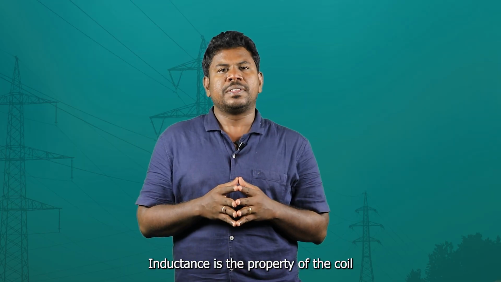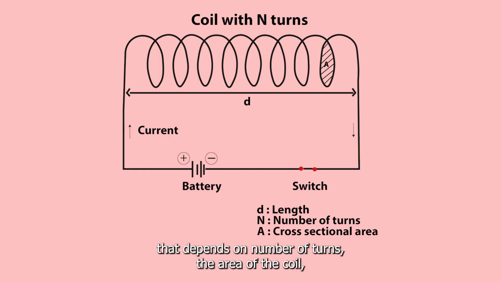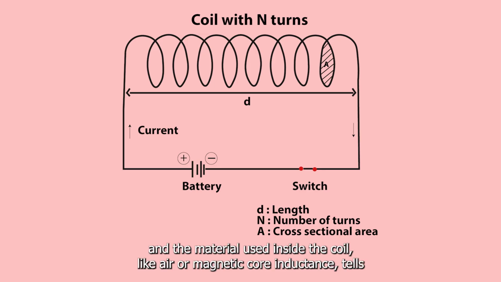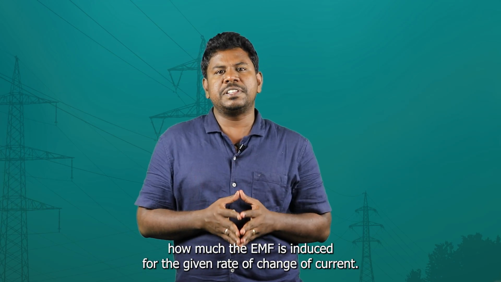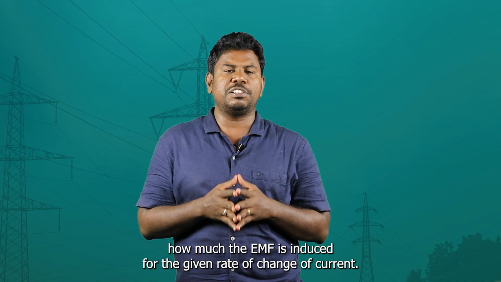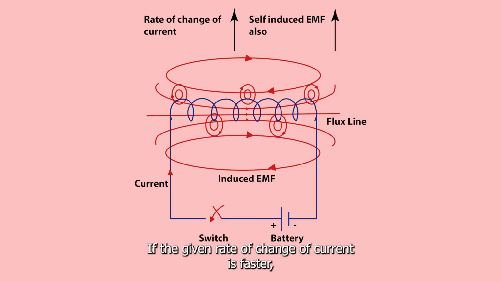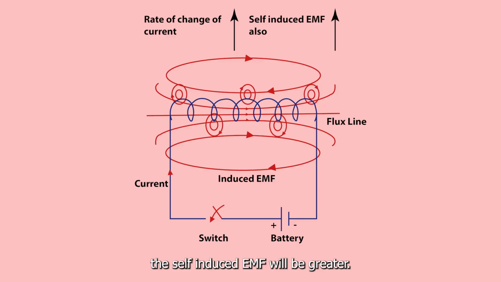Inductance L. Inductance is a property of the coil that depends on the number of turns, the area of the coil and the material used inside the coil, like air or a magnetic core. Inductance tells how much EMF is induced for the given rate of change of current. If the rate of change of current is faster, the self-induced EMF will be greater.